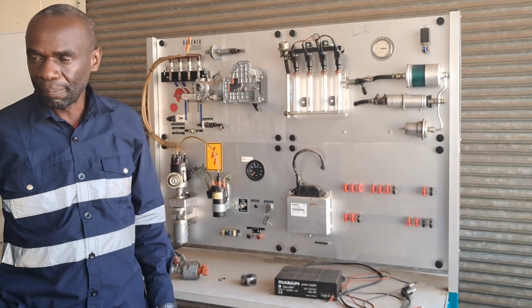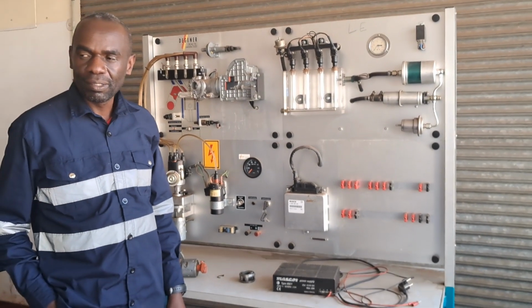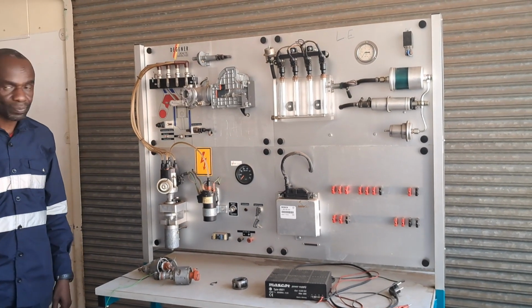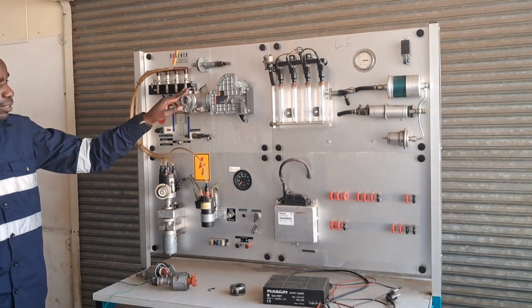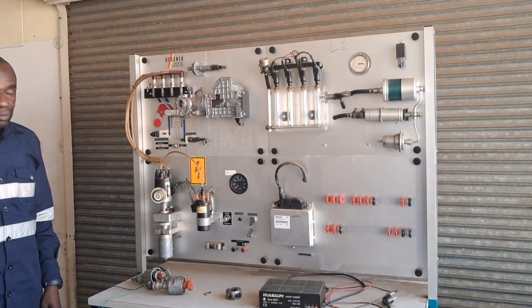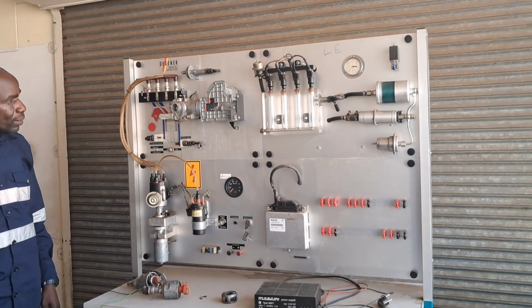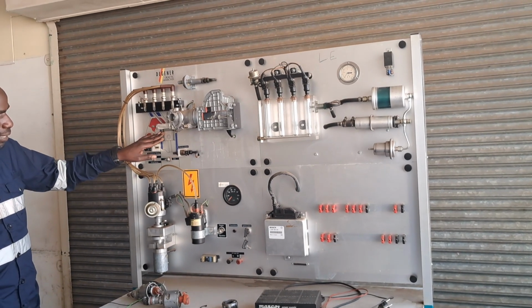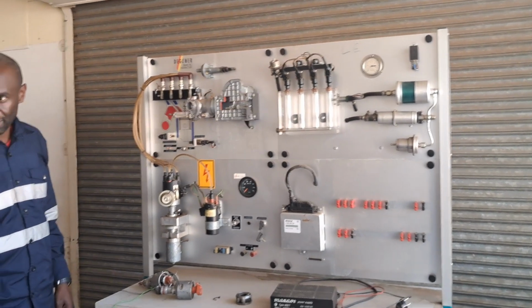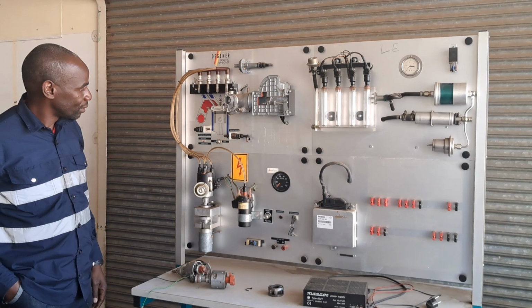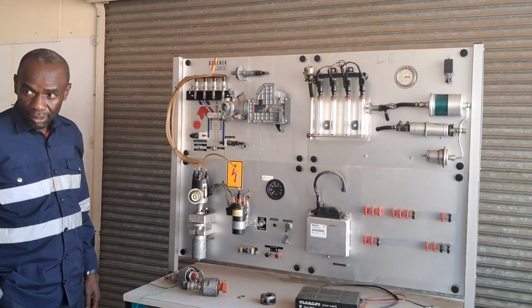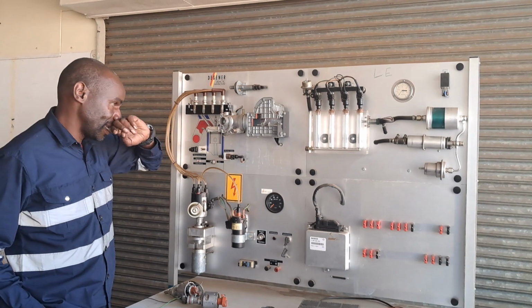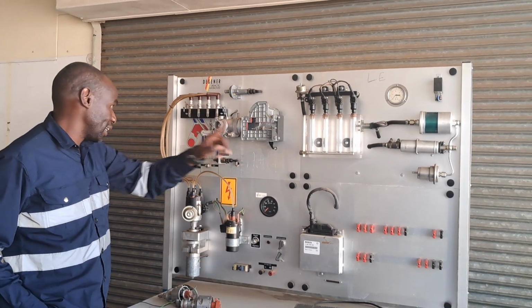That diagram I draw out, the diagram is behind. My cylinders: each and every cylinder gets one injector and one spark plug.